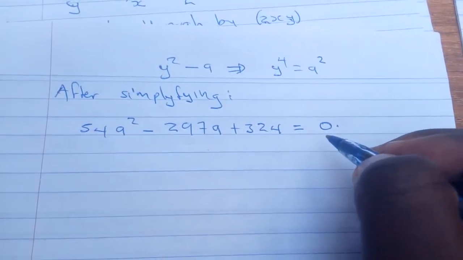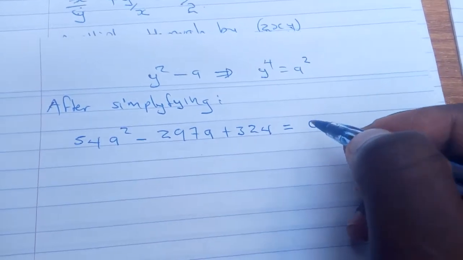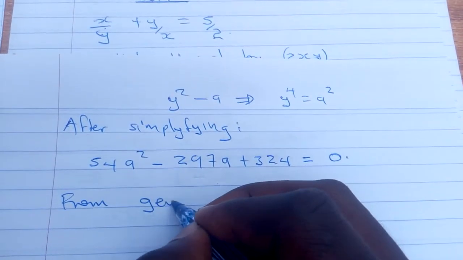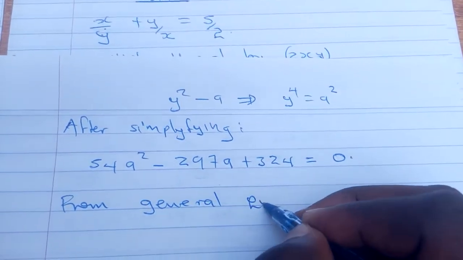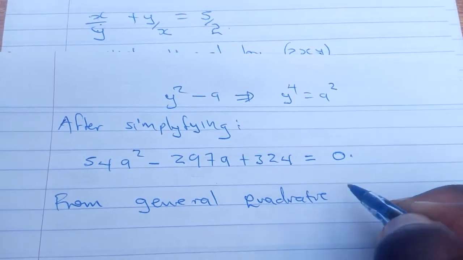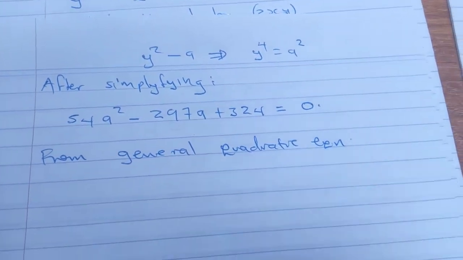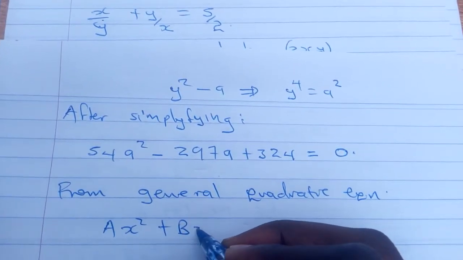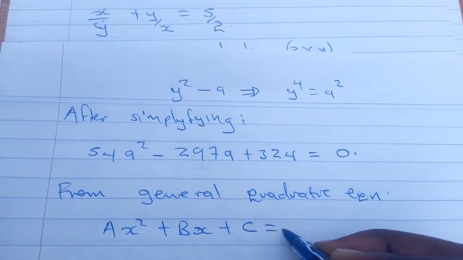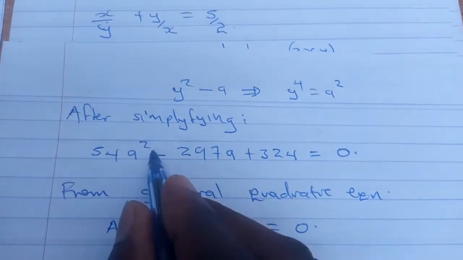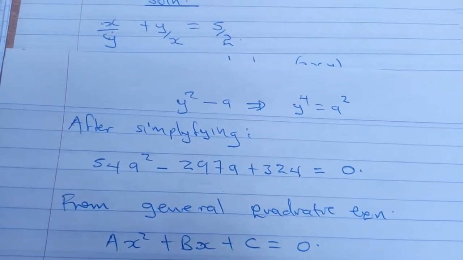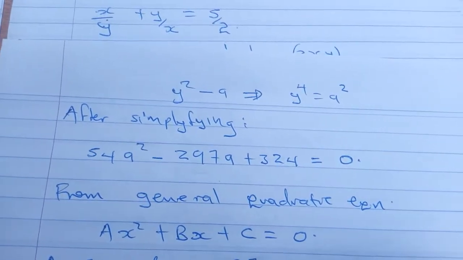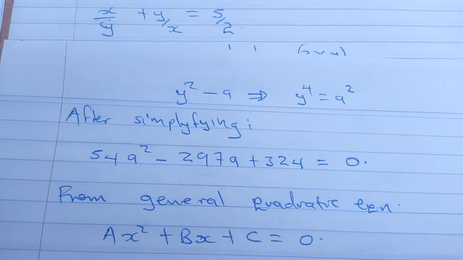So in that way, we solve for a, as we know from the general quadratic equation. If you compare with the general quadratic equation, ax squared plus bx plus c equaling to 0, our a is equal to 54, our b is equal to minus 297, our c is equal to 324.